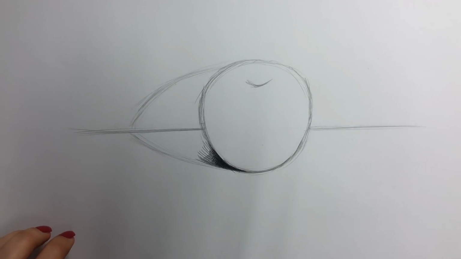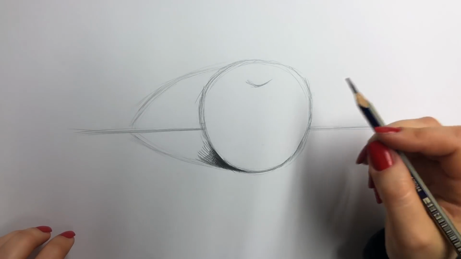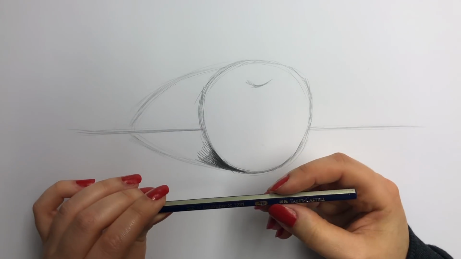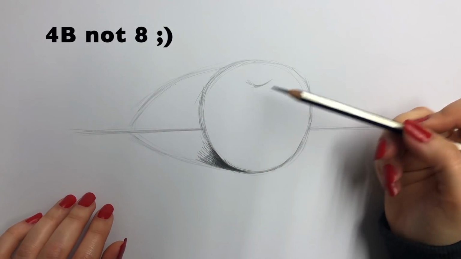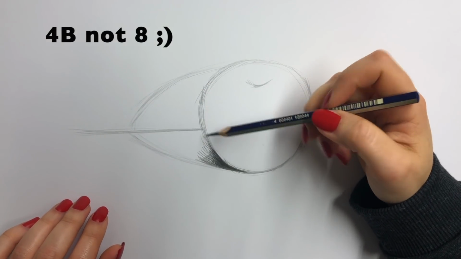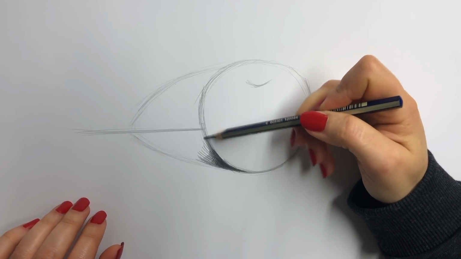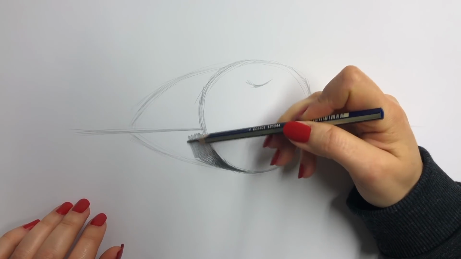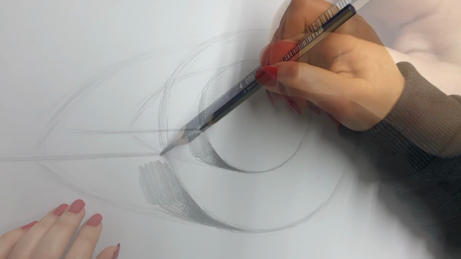Okay. So next, I'm going to go back to my 8B pencil, and I'm going to shade through the rest of the shadow.